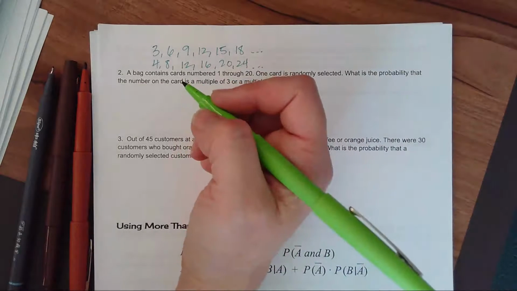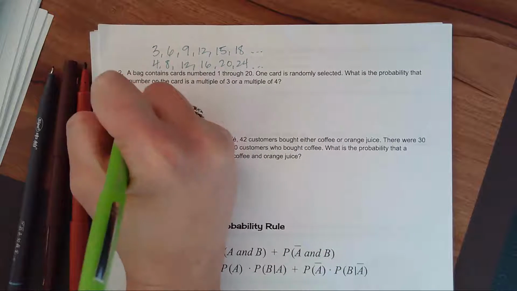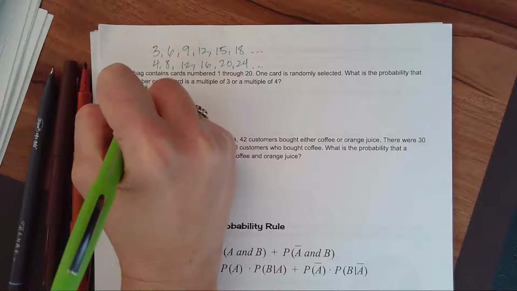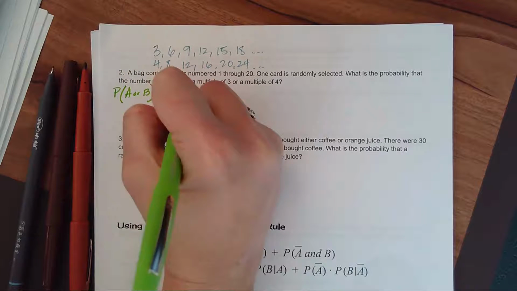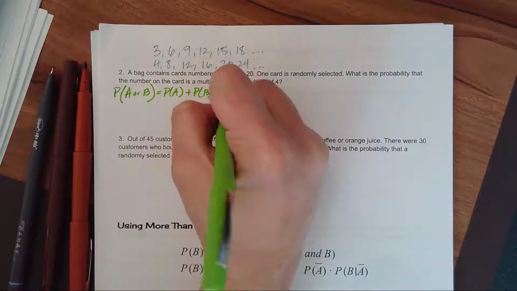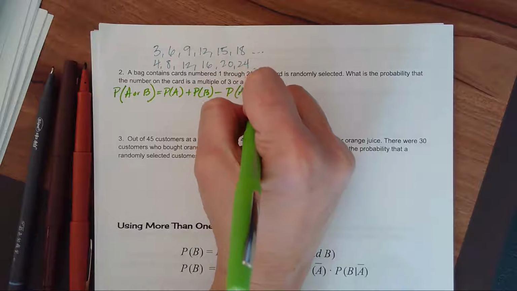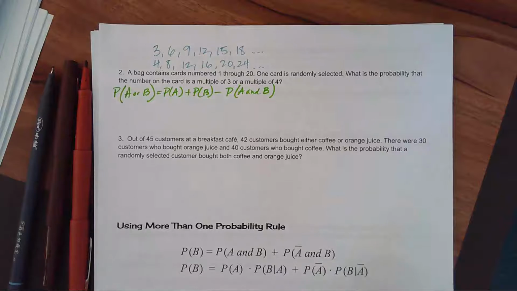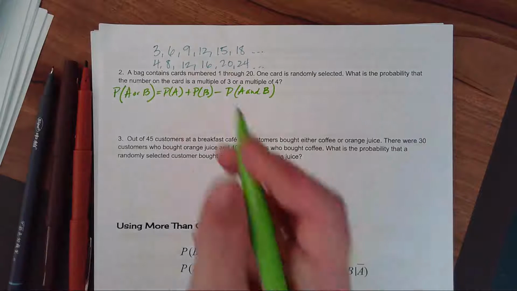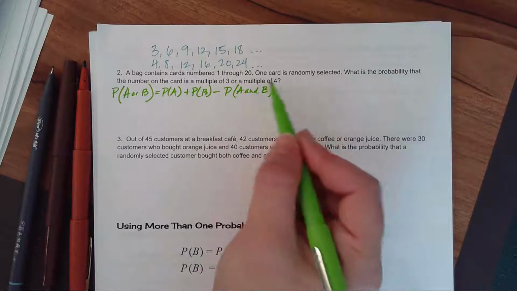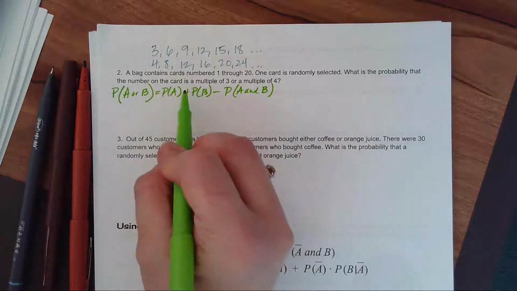So the formula we're going to use here is the probability of A or B, which is the probability of A plus the probability of B minus the overlap, which is A and B. Okay? So that's our formula. Let's think about the probability of getting a multiple of 3. A bag contains numbers 1 through 20. One of the cards is randomly selected. What's the probability that the number on the card is a multiple of 3?